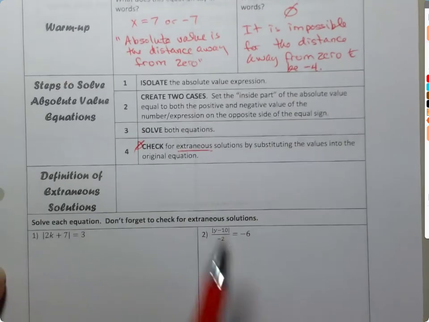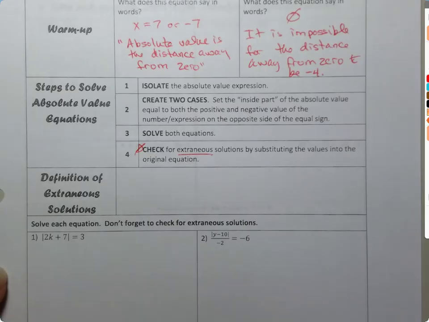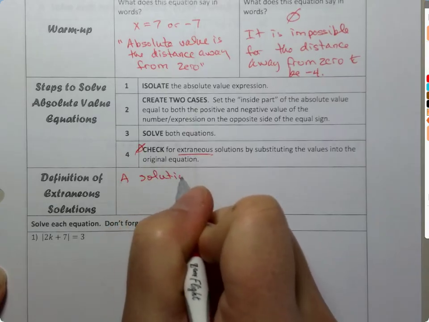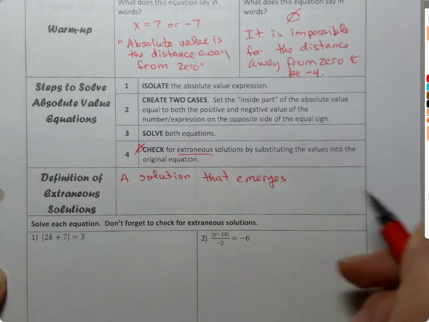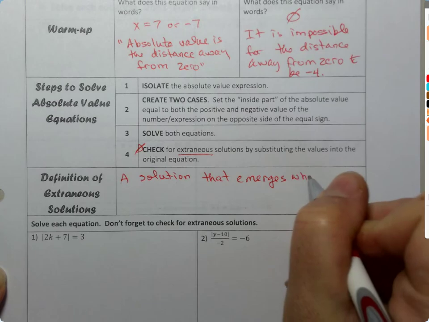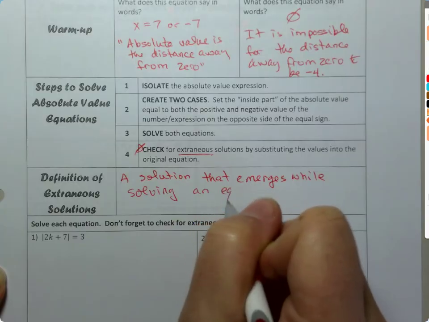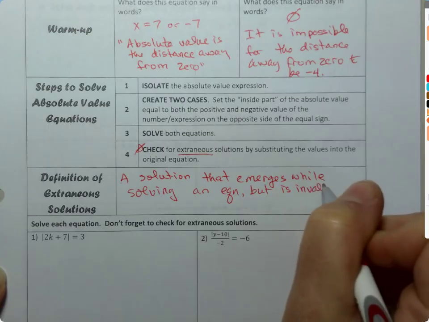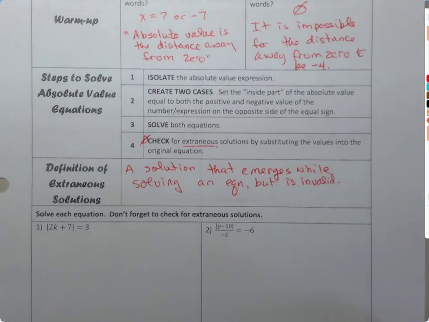All right, now what's the definition of an extraneous solution? It's a solution that emerges while solving an equation, but it's invalid. So let's write that down. A solution that emerges, or basically you get a solution while solving an equation, but is invalid. So you will have to check your answers. You've got to check them, otherwise you won't know if it's an extraneous solution or not.